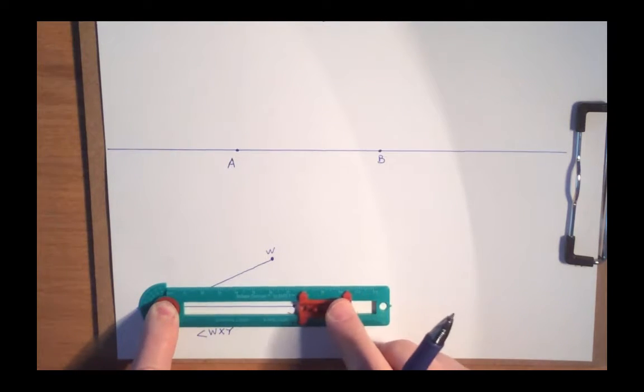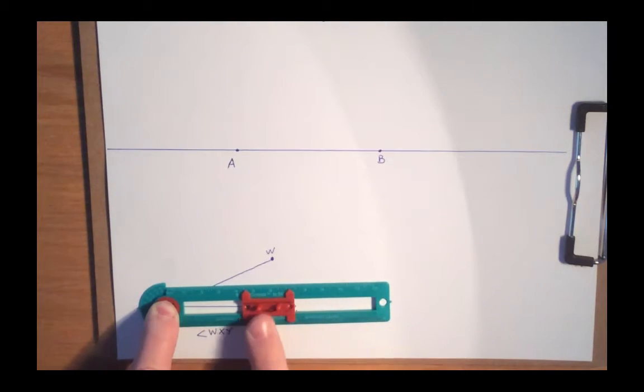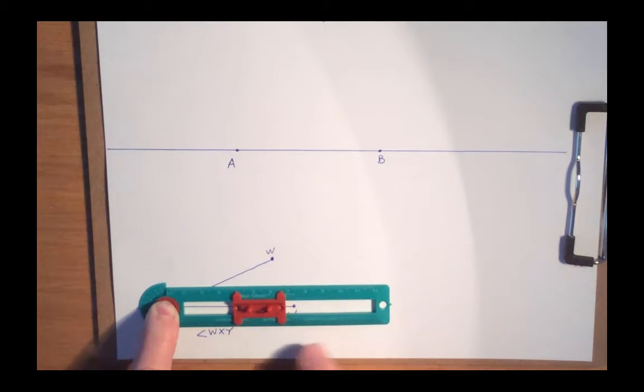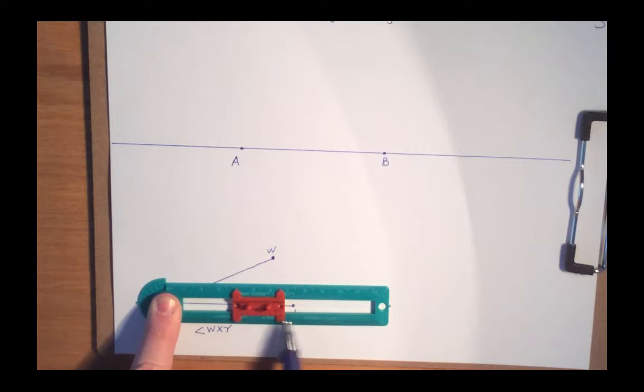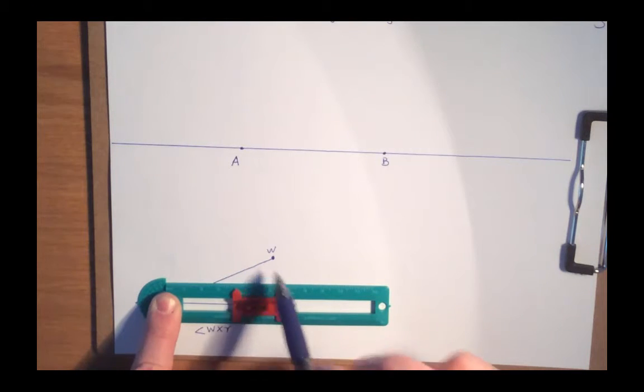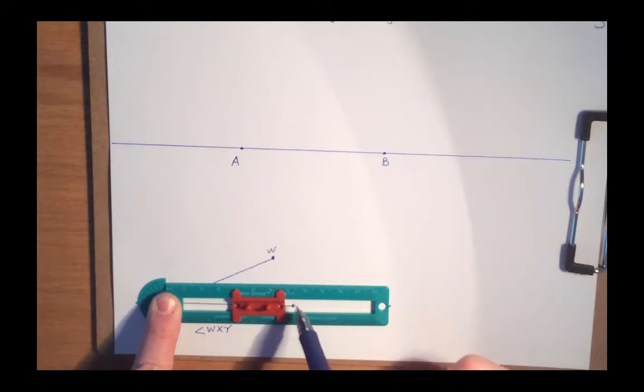So I want to move my slider so that the outside of my slider is just inside the end point of my angle, like that. I've got my end on the vertex right here, and I've got my slider positioned so that the two holes are inside and will possibly intersect both parts of my angle, the top ray and the bottom ray.